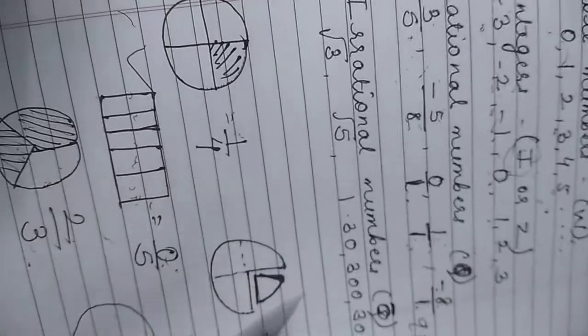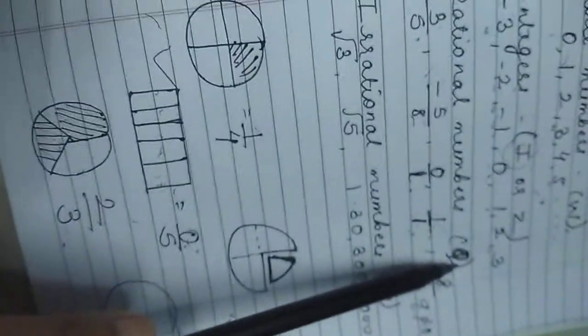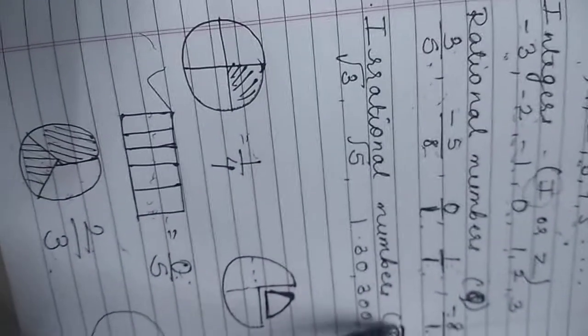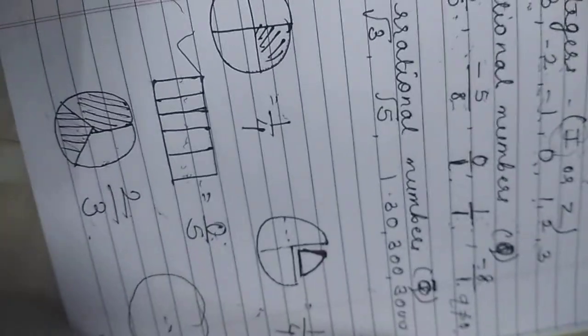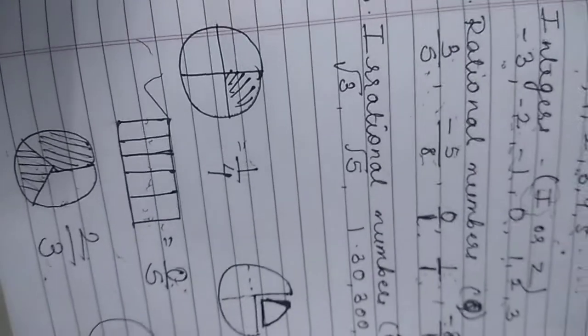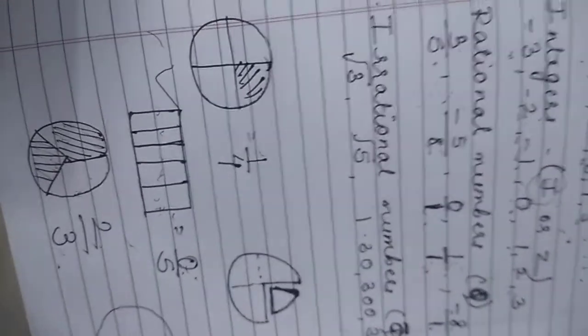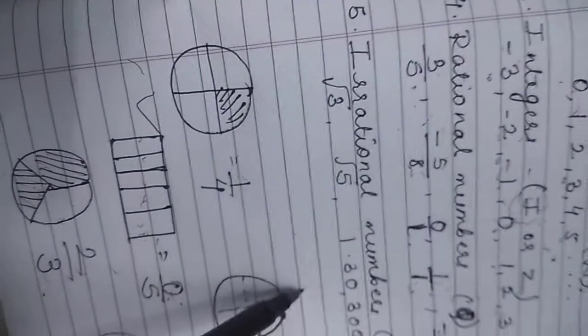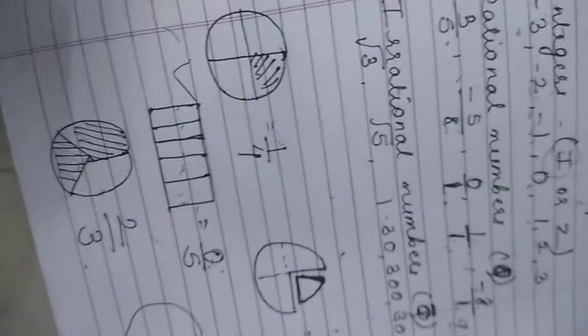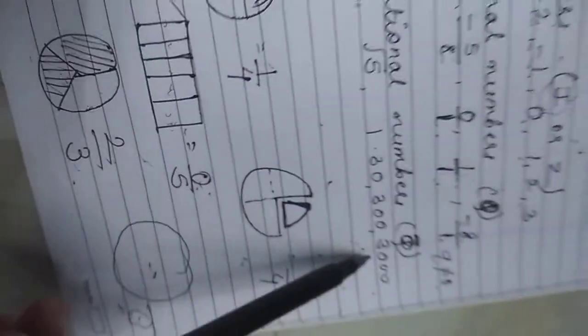Now next let us come to irrational numbers. Irrational numbers means other than rational numbers. See, here the rational numbers are denoted by letter Q. So irrational numbers are denoted by Q dash, meaning other than rational numbers. Rational numbers are expressed as terminating and repeating, recurring. So irrational numbers are expressed as non-terminating. The division will not stop. And non-recurring. See, for example, here you will go on dividing the number, but you will not get a recurring.